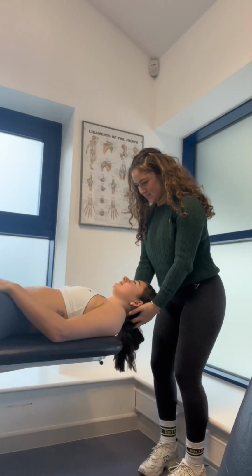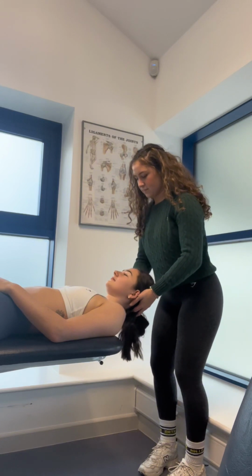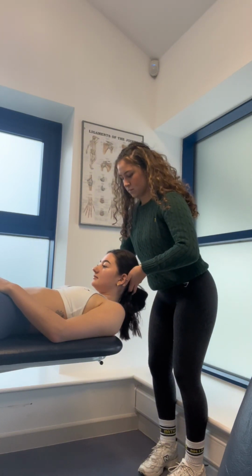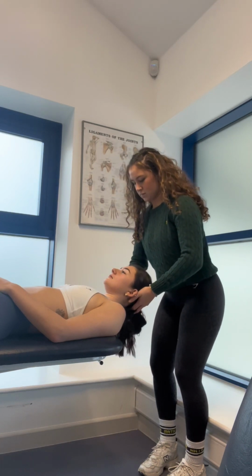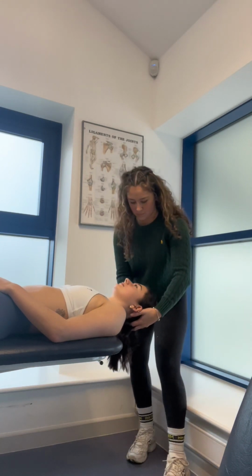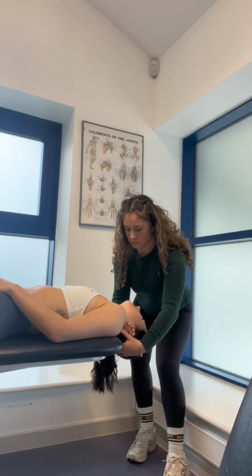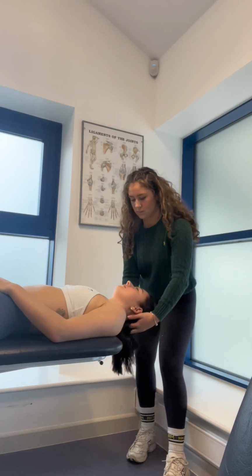Here I am testing passive flexion and extension of the cervical spine. For this, the client needs to fully relax and give me the full weight of their head so I can manipulate their movement. Testing passive range of movement allows me to assess the end feel of the joint, which should be quite firm at the cervical spine.